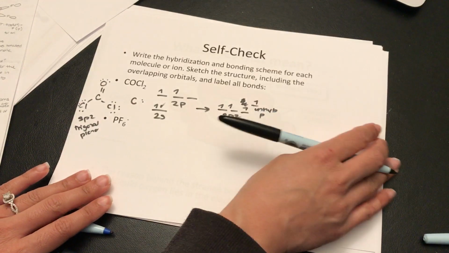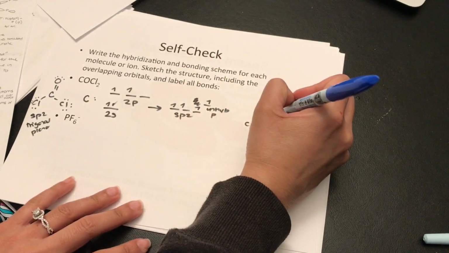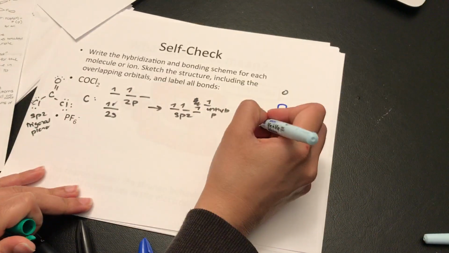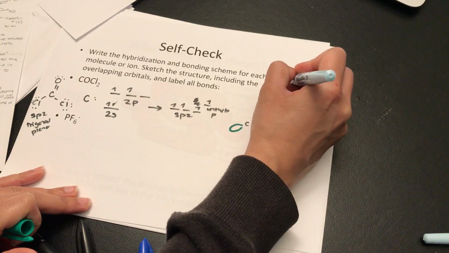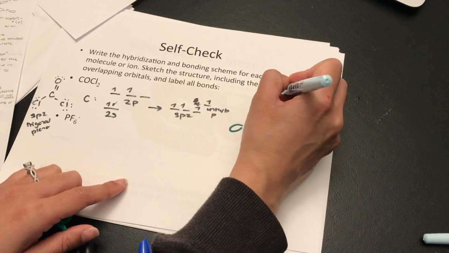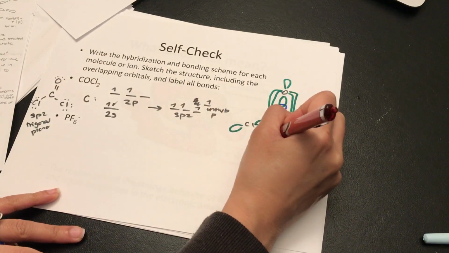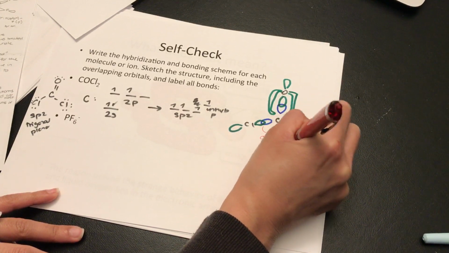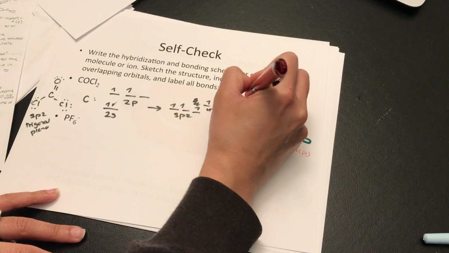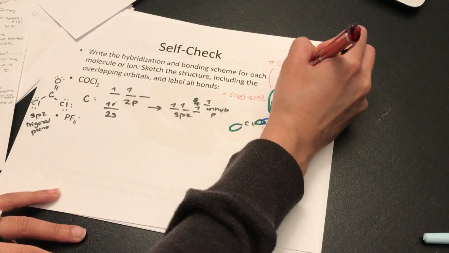So let's draw that structure. So I have my carbon, oxygen, chlorine, and chlorine. And then I have my sp2 orbitals to give me my trigonal planar shape. So they're all 120 degrees away from each other. Then I have the p orbitals of my chlorine, my oxygen, and my other chlorine. And then, because I have my one unhybridized, I know that I form a pi bond with the oxygen. And then we label. Sigma with carbon sp2 and chlorine p, and that's the same for both of these. Then sigma with carbon sp2 and oxygen p, and then pi with carbon p orbital unhybridized and oxygen p orbital.